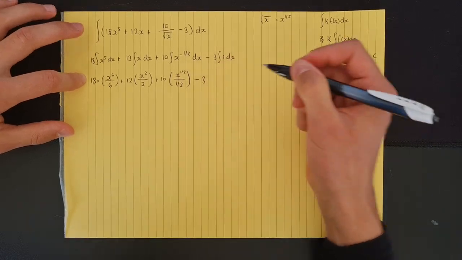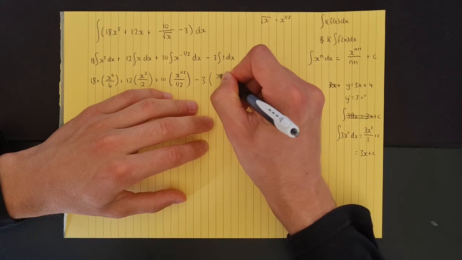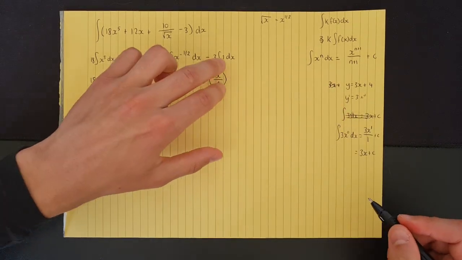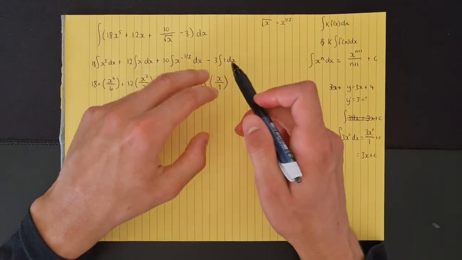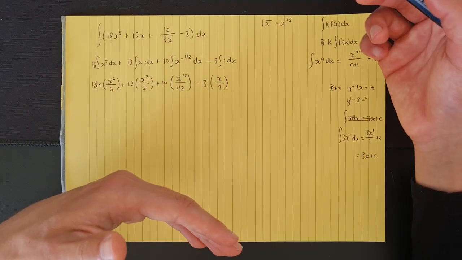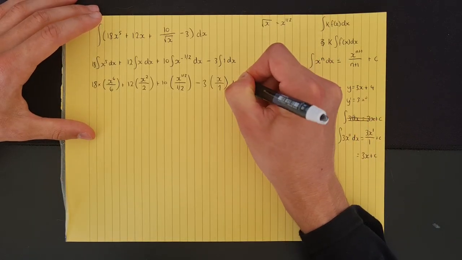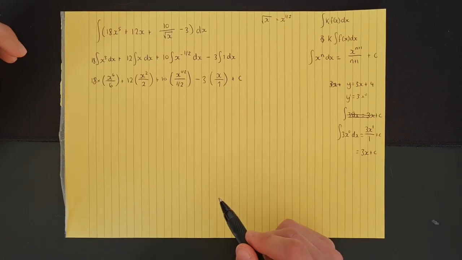minus 3 times x over 1. It's that same thinking that we had here. It's an imaginary x to the power of 0. We add 1, then it becomes x to the power of 1, and we divide by that 1. And now here we're just going to add our constant. We have to remember that we always add that constant.